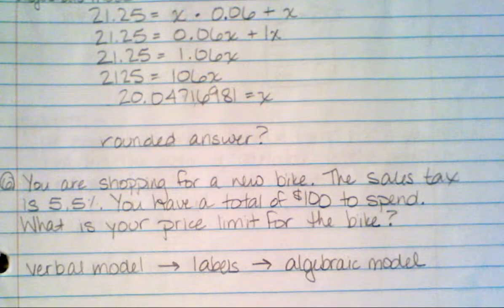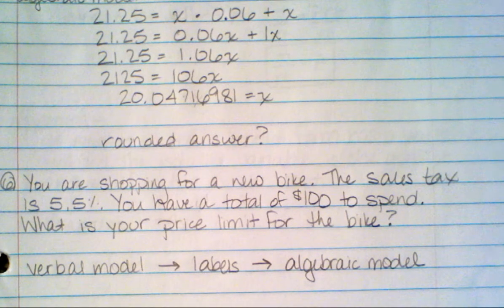All right, the last thing I want you to do for tonight, it says that you're shopping for a new bike. The sales tax is 5.5%, and you have a total of $100 to spend. What's your price limit for the bike? So please do what I did with the necklace problem. Write your verbal model, then substitute in your labels, and then lastly, write the algebraic model and solve. That's what I'd like you to have for tomorrow.